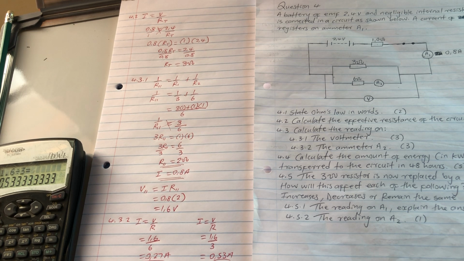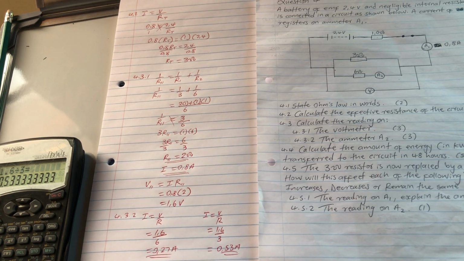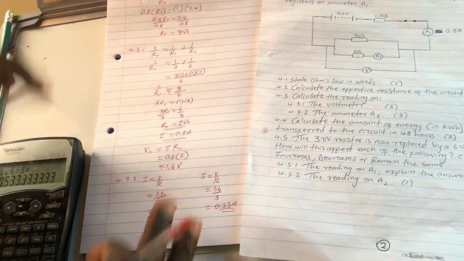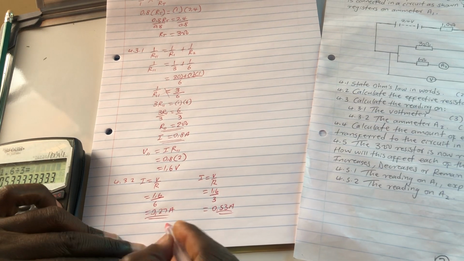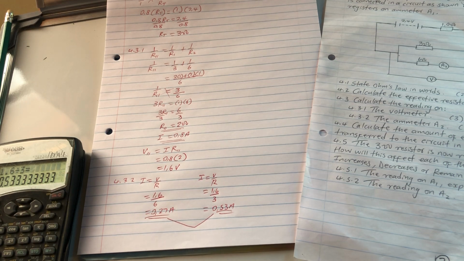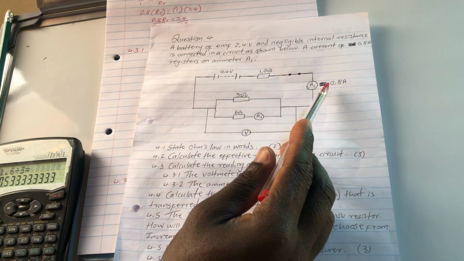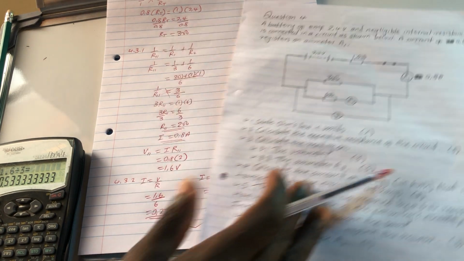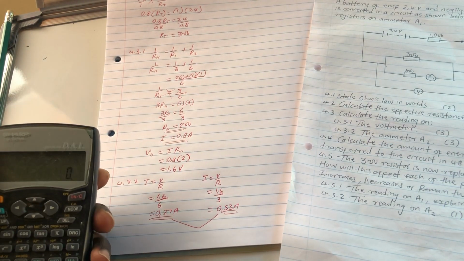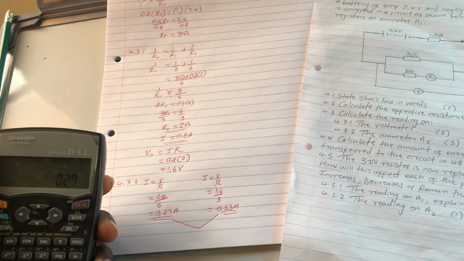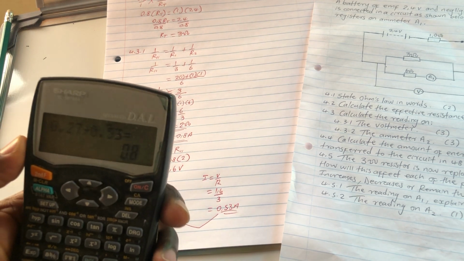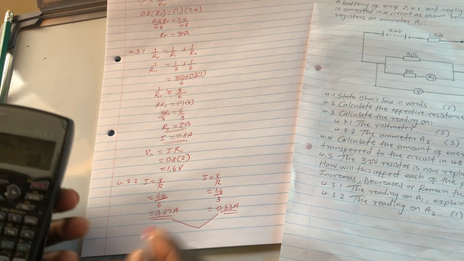If we add these two, we must get the total current of the circuit, which is 0.8. Let's do it and see what will happen. 0.27 plus 0.53 gives us 0.8.